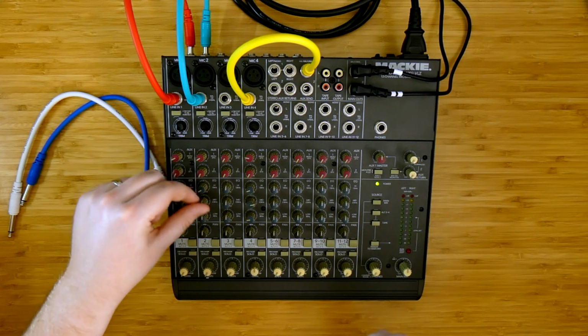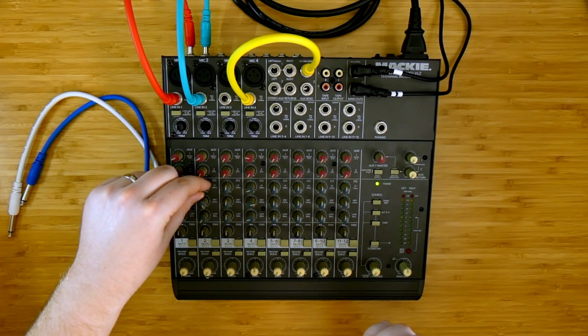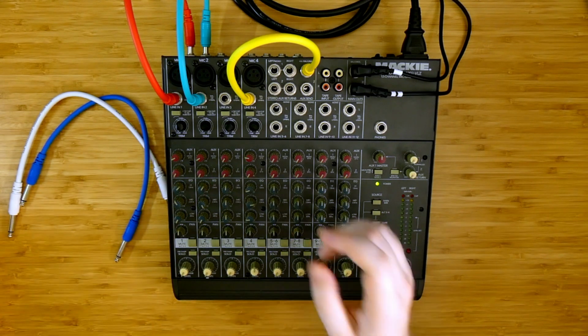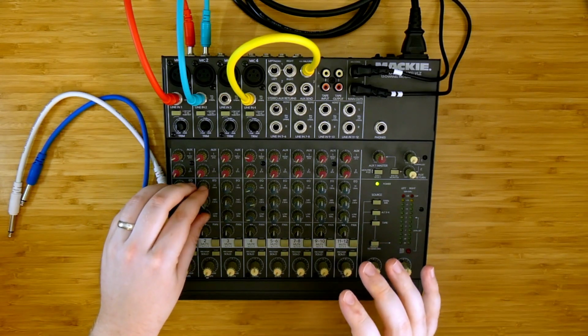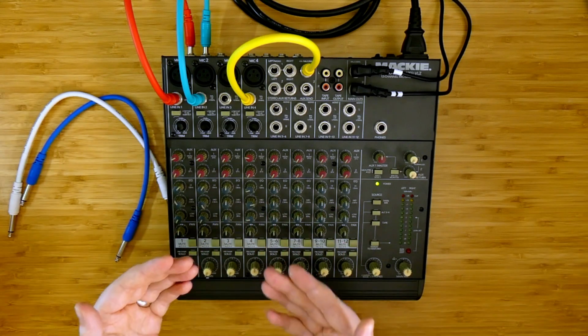And if I start to give these different adjustments to the EQ, we can play with how these pulses are interacting with each other.